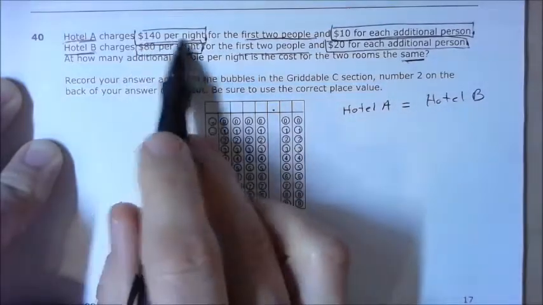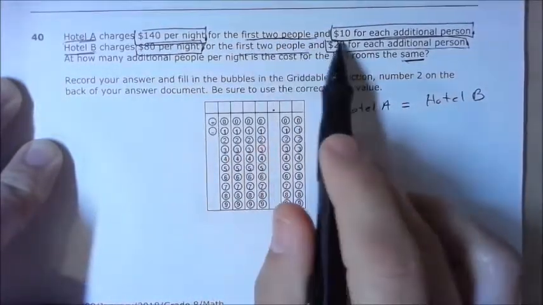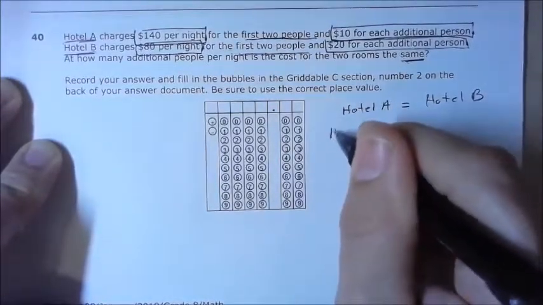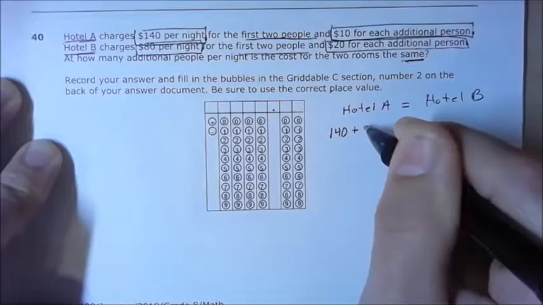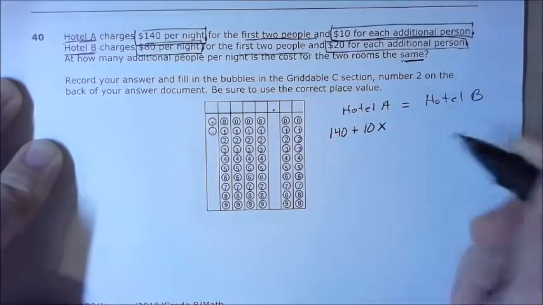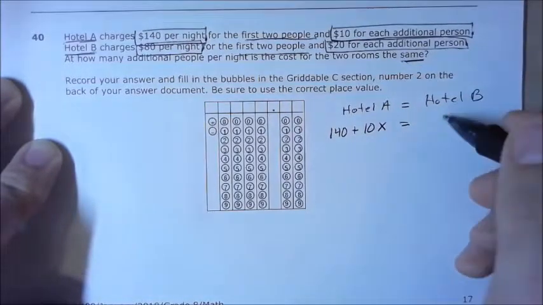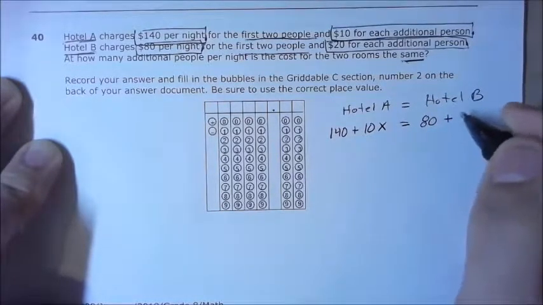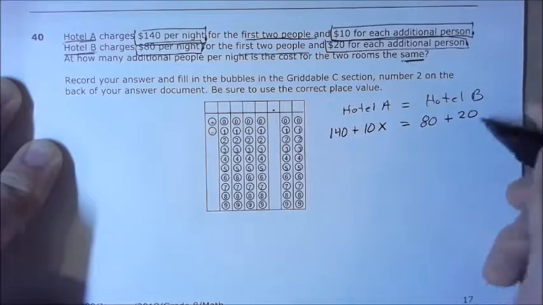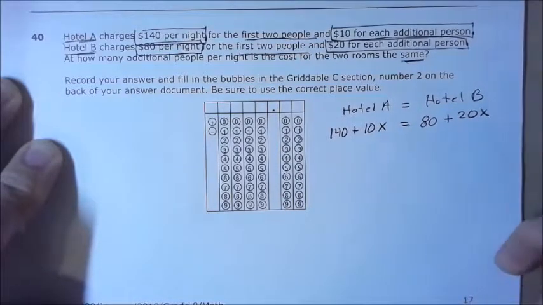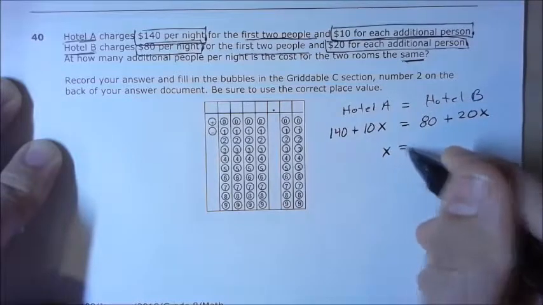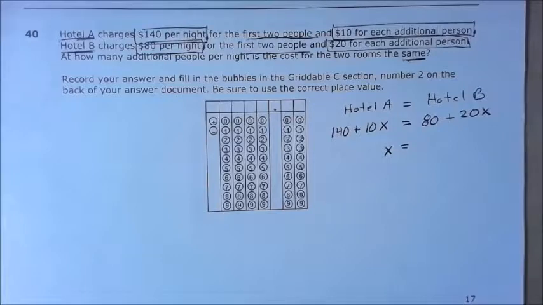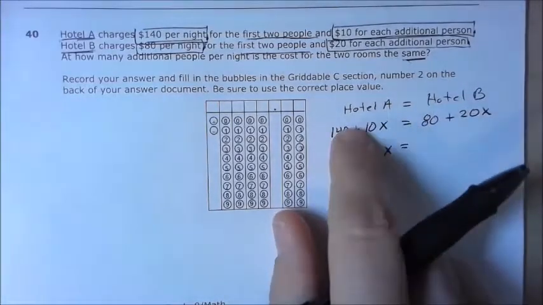And Hotel A says $140 per night for the first two people and then $10 for each additional person. So what we have is 140 plus 10 for each additional person, so that's going to be 10x, is equal to Hotel B, which is $80 plus $20 per person. And all we need to do is solve for x, and it'll tell us our intersection. So that's one way you could have done it. We could have also graphed the two equations and looked for the intersection.